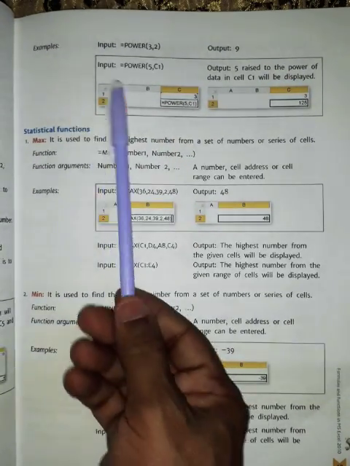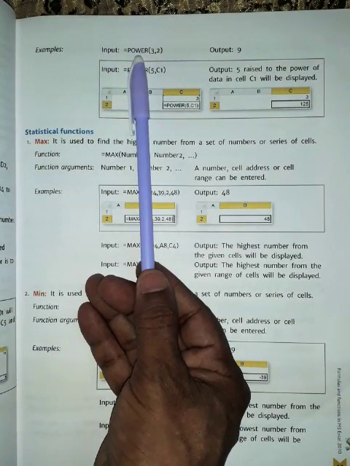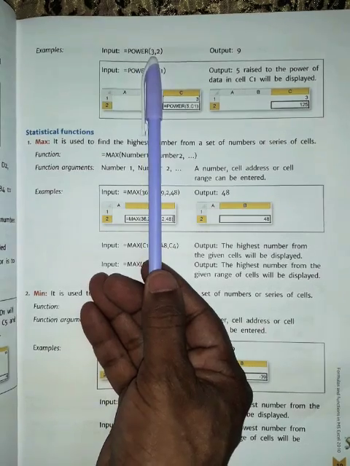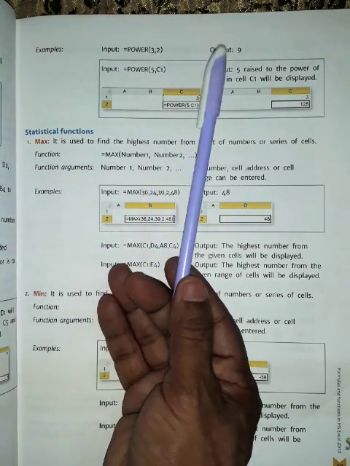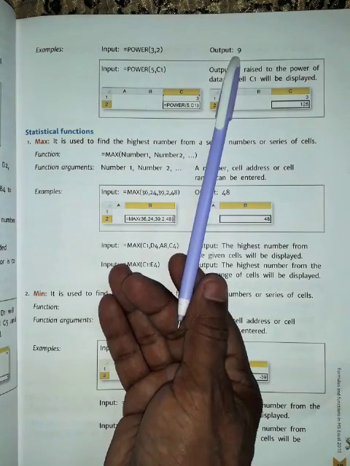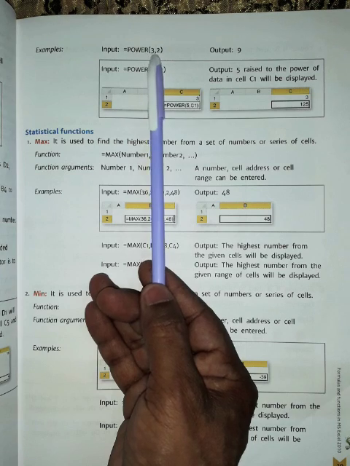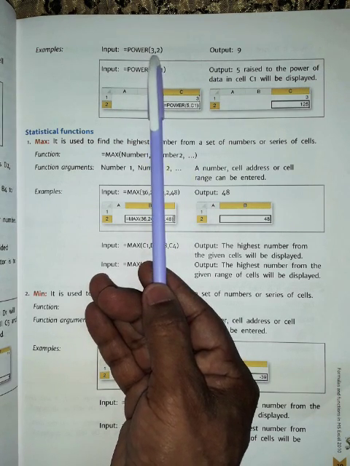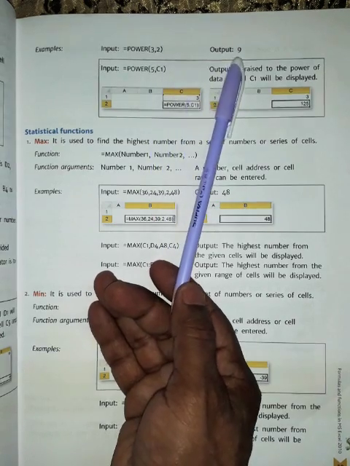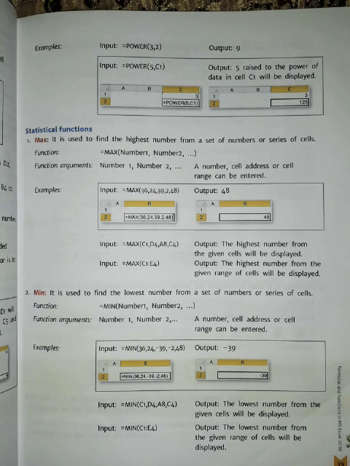First of all we put the equal sign, then we write POWER, and here we write the base and its power. When you press enter, you will get the number. Here the power is 3 square, 3 into 3 equal to 9, we will get here. Today we will know about the statistical functions.